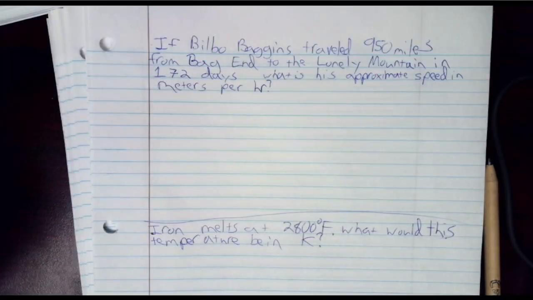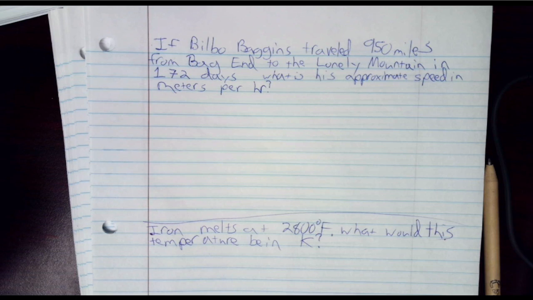So, first problem. Very nerdy. If Bilbo Baggins traveled 950 miles from Bag End to the Lonely Mountain, canonically, at least, in 172 days, what was his approximate speed in meters per hour? Now, mind you, there's times where he slowed down. There's times where he stopped in, like, Rivendell for a while. There's times where they flew on the backs of eagles, so the average speed is not necessarily consistent. But with his approximate average speed, so what do we got to do?